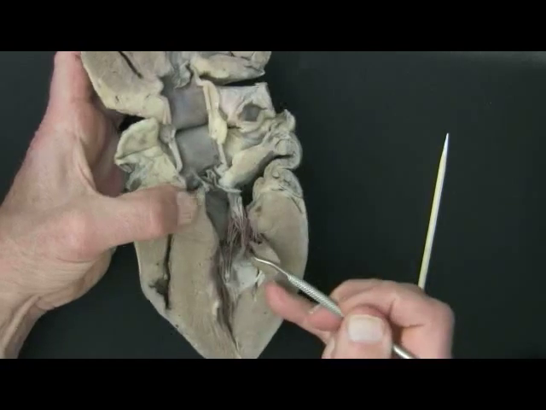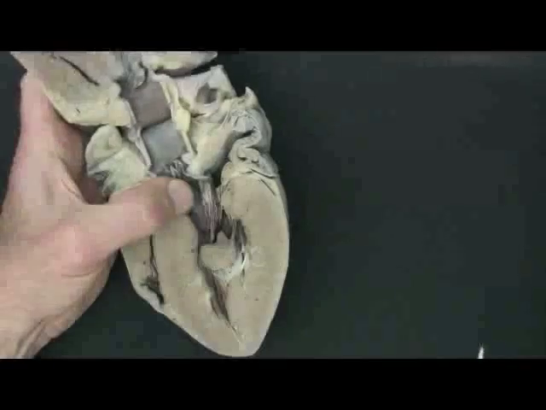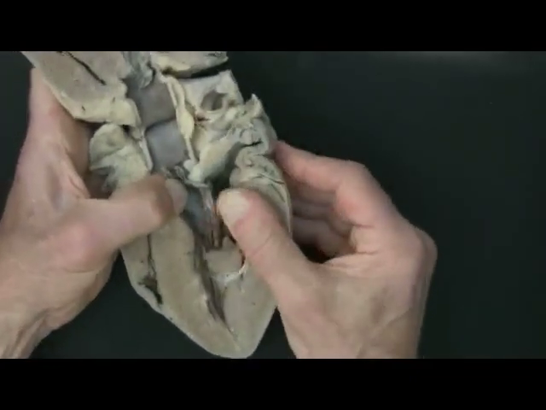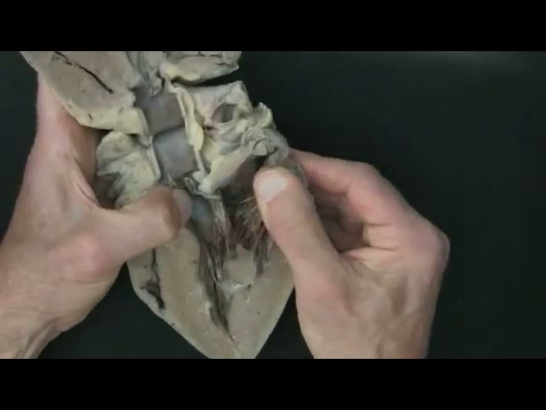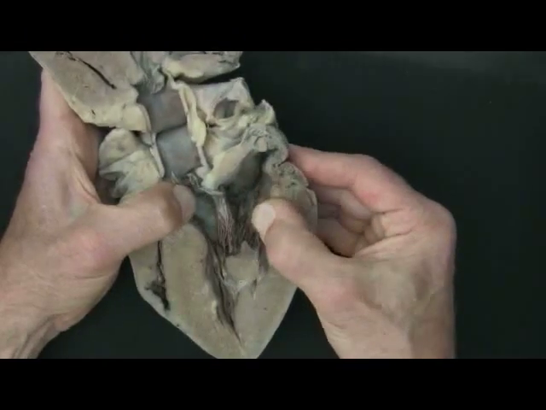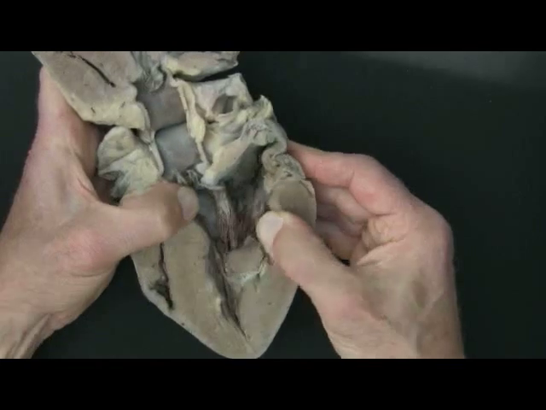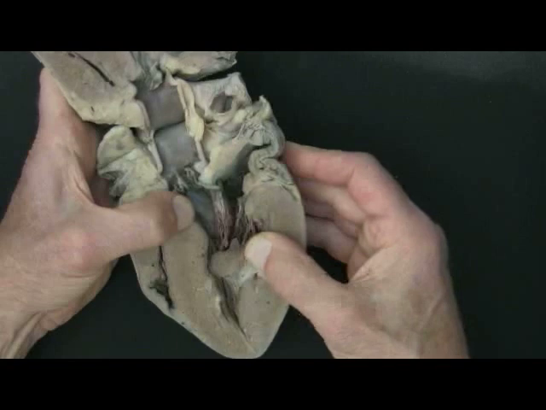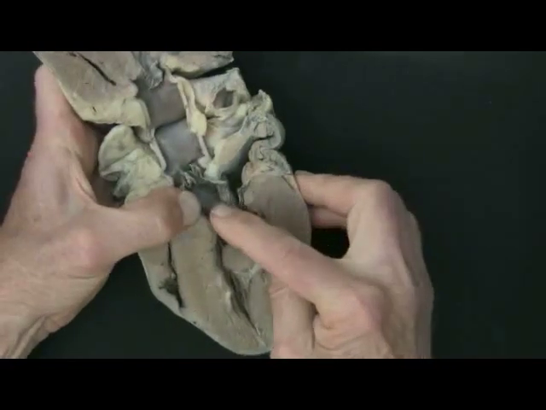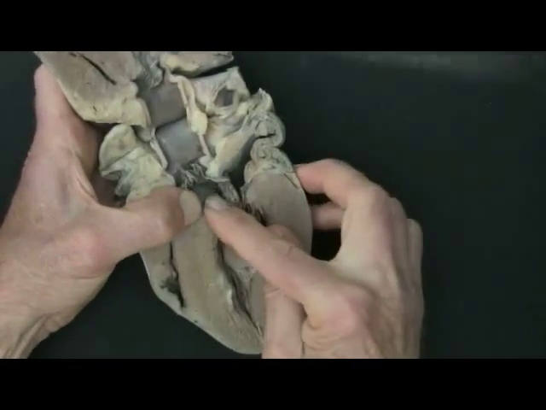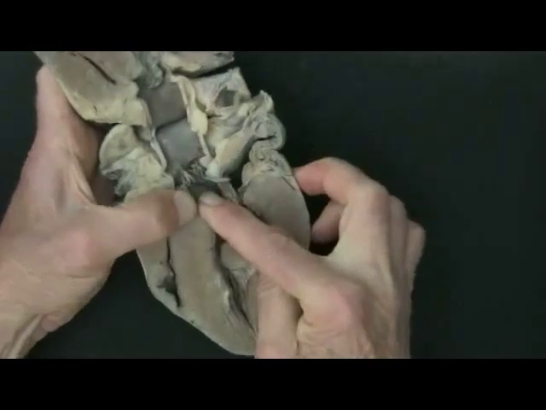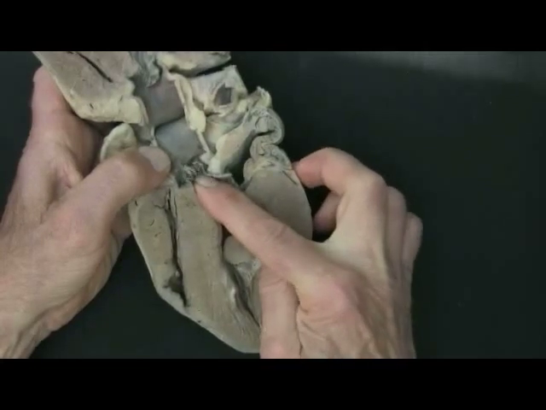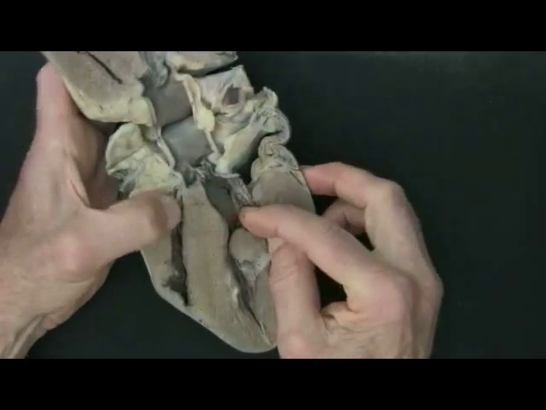Let's imagine and trace the movement of blood as it might first fill the left atrium. Blood would move down through this valve, which is the mitral valve, filling the left ventricle. Then, as this valve would close, blood would be directed in this path through a valve which is the gateway to the aorta, seen here, the aortic semilunar valve.